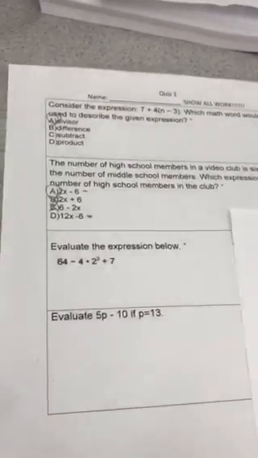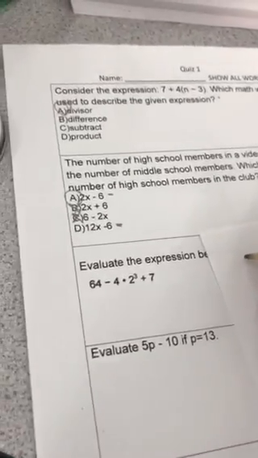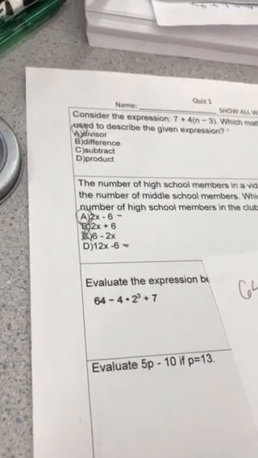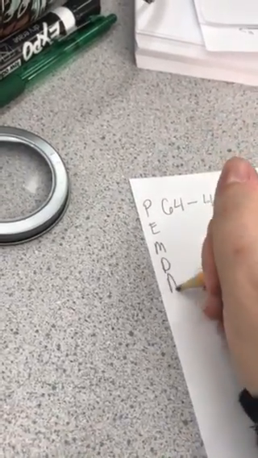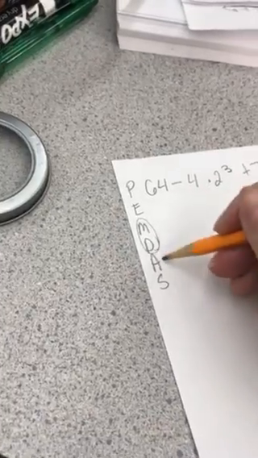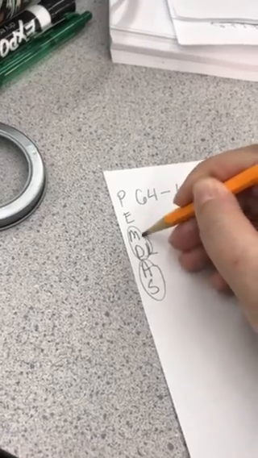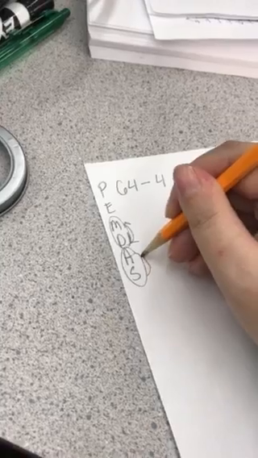All right, I'm going to do this next one on a blank sheet of paper so I have a little more space, but it has to do with PEMDAS. I got 64 minus 4 times 2 to the third plus 7. I always write PEMDAS over the side: P, E, M, D, A, S. Remember, multiplication and division come at the same time, going from left to right, so whichever one comes first, you do first. Same with addition and subtraction, whichever one comes first, left to right.